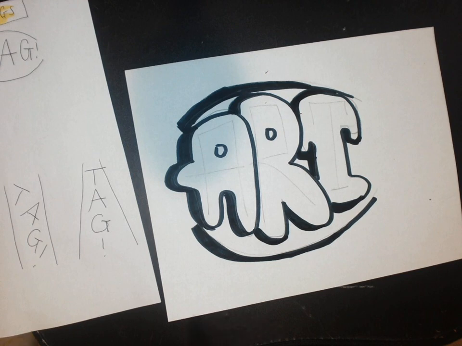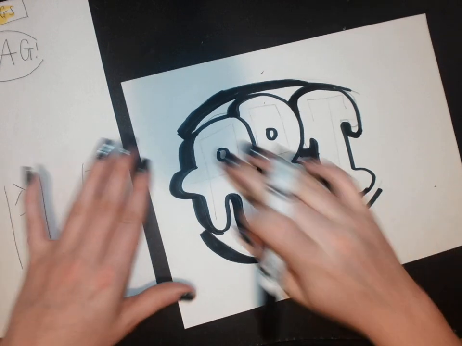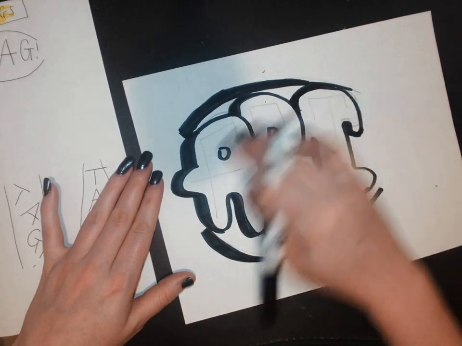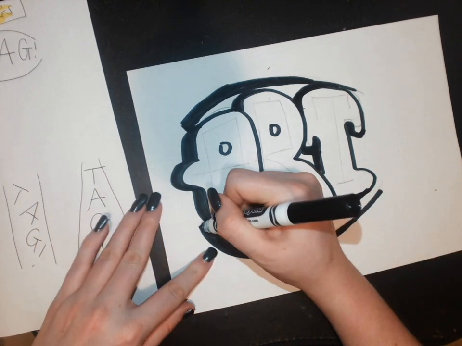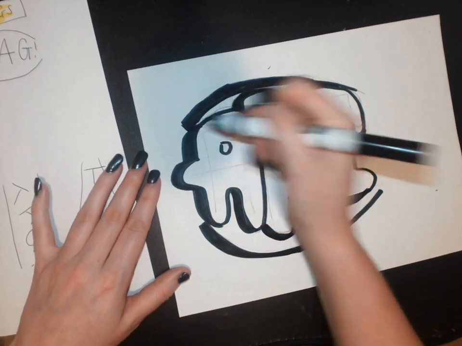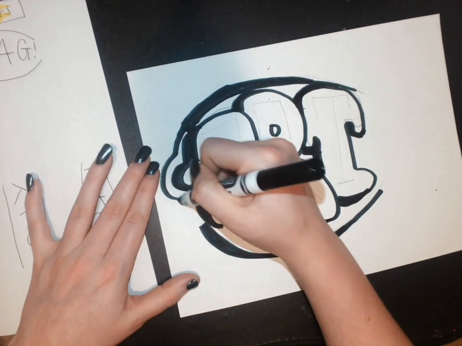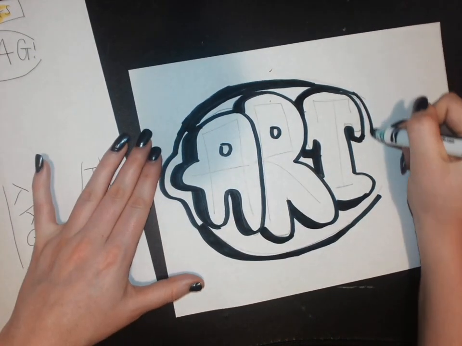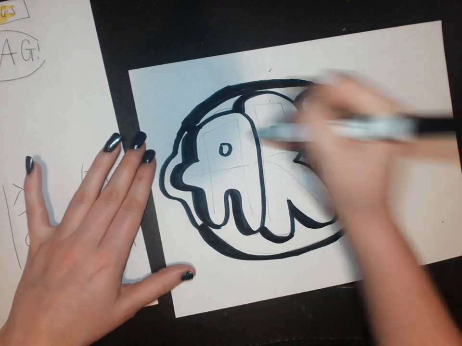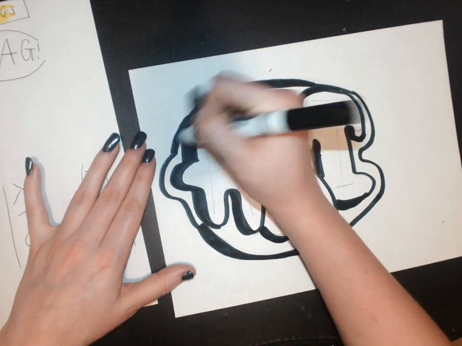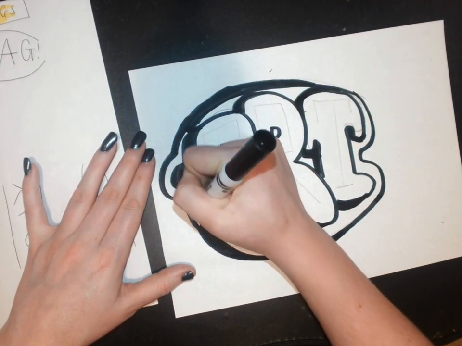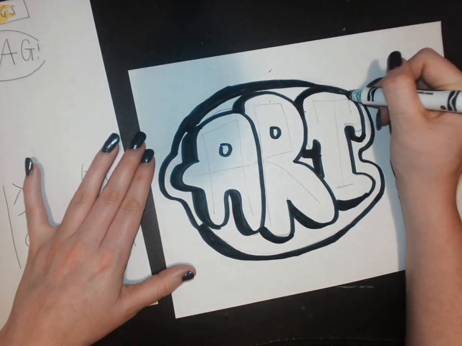Alright, the next thing, we go back in and do another little outline. So we already have somewhat of an outline at the top and the bottom, and we want to continue that line going around. So I'm going to continue this line so it wraps around the rest of my letters. Just like that.